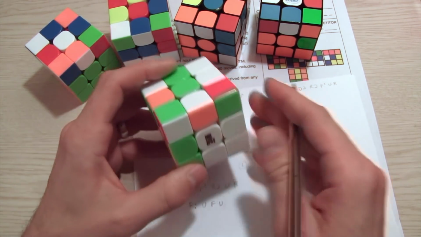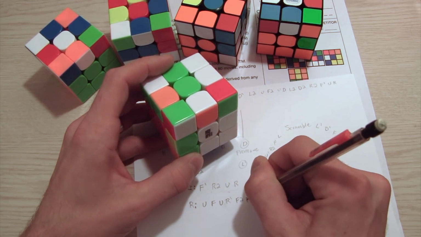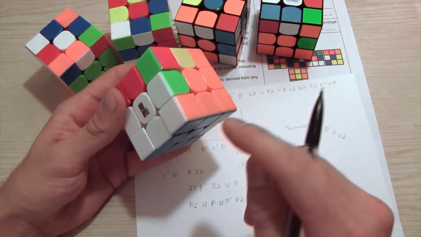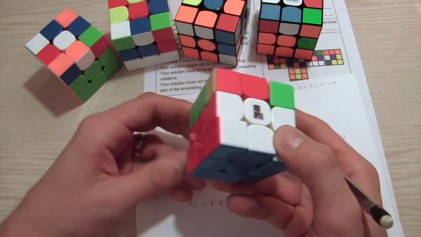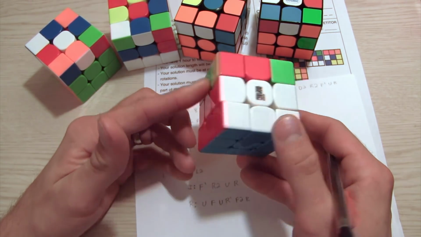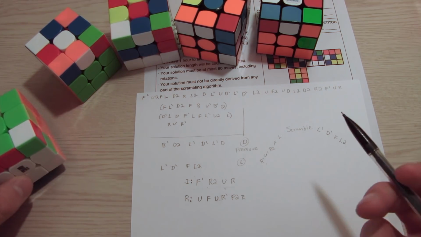And then R prime, F2, R. And I actually didn't mean to put that corner in. I don't really want that in there. But now I've got F2L minus 1. And that's a total of, I think, like 15 moves now.